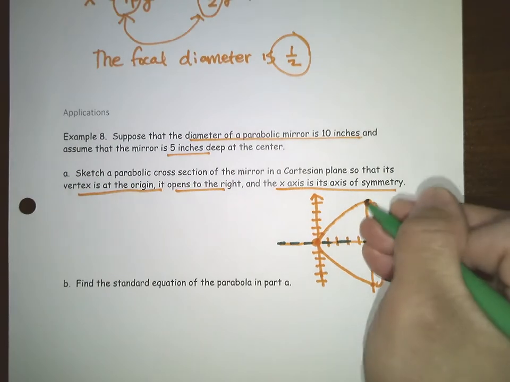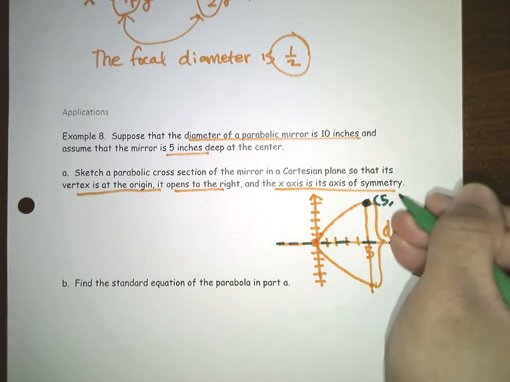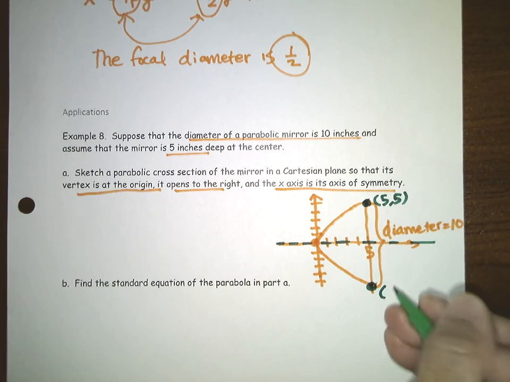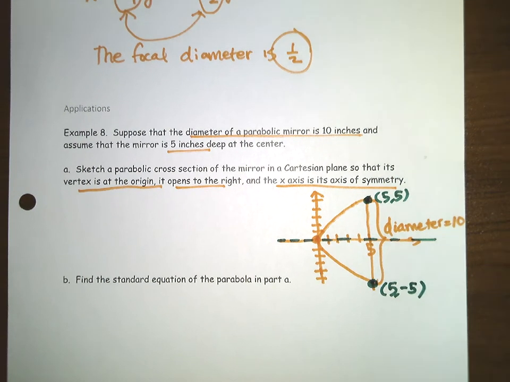So this point happens to be at (5, 5), and this point happens to be at (5, -5).